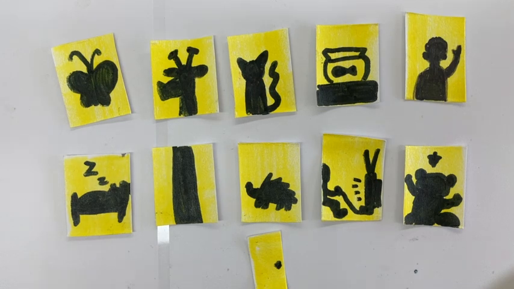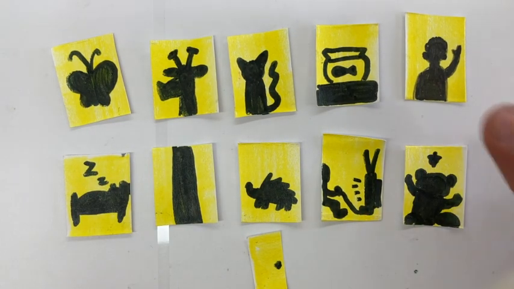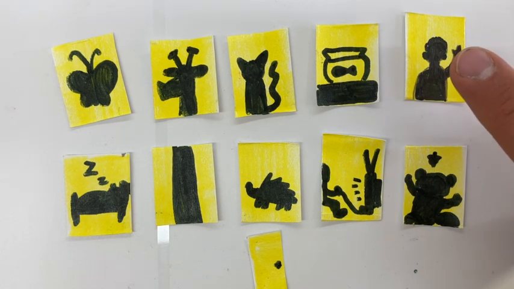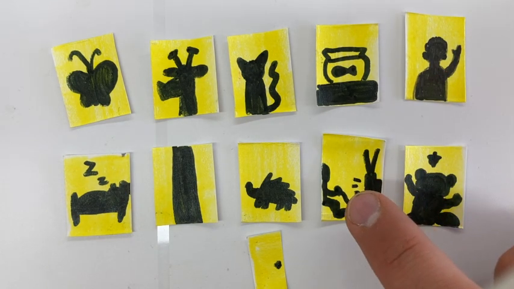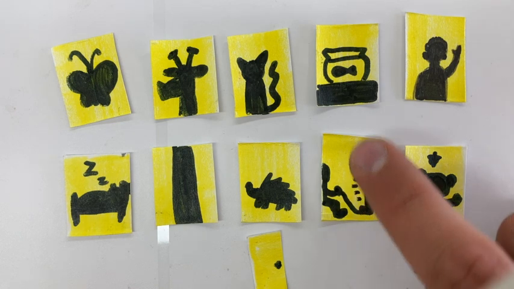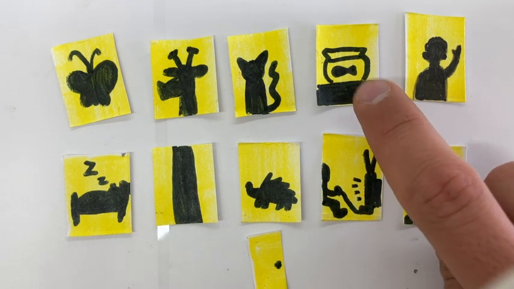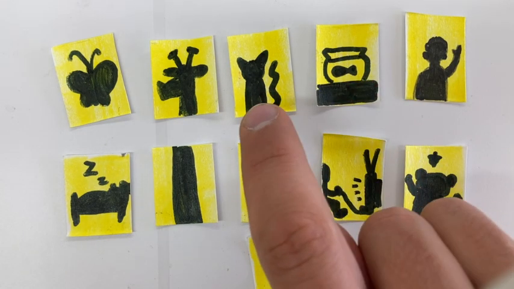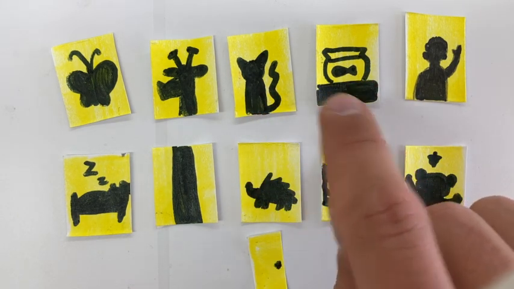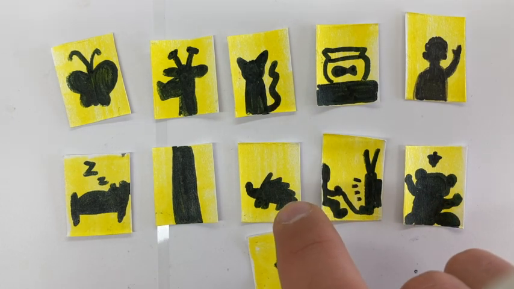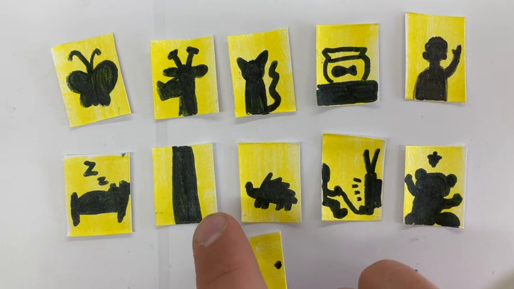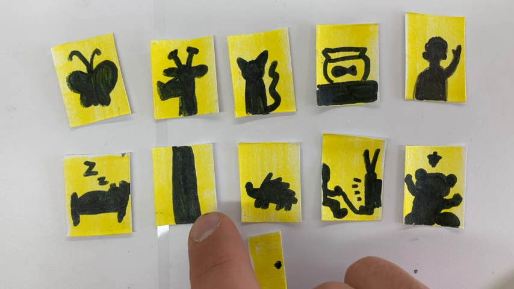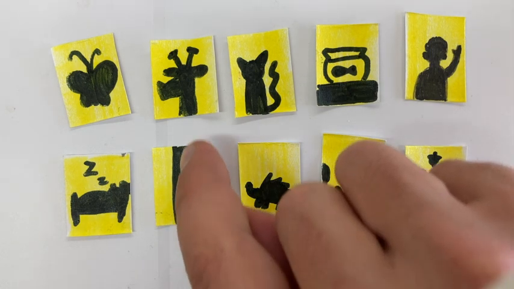All right, I've got all of my silhouettes all completed. So you can see that was the one I started with. But I've got another one that's someone playing video games on a TV. Above that, there is a silhouette of a fish in a bowl. And I think that cat might want to eat the fish. Below the cat is a hedgehog. I've got a really tall giraffe that you can see takes up 2 windows.